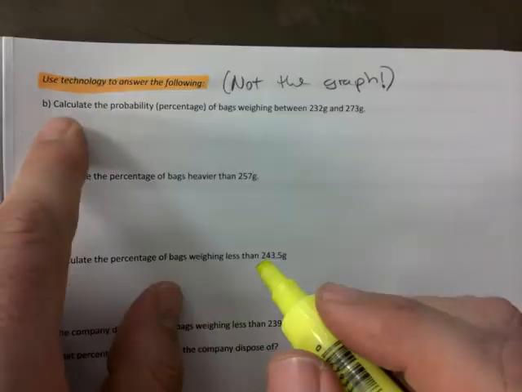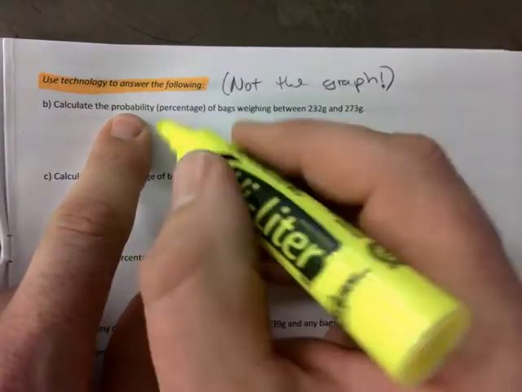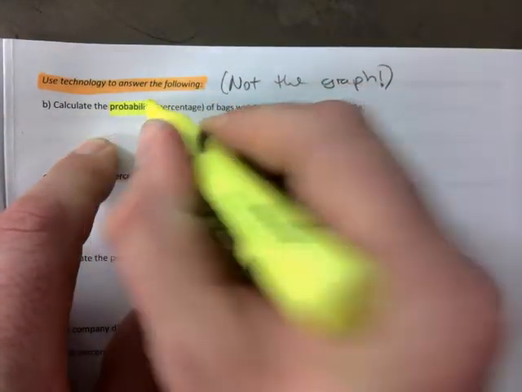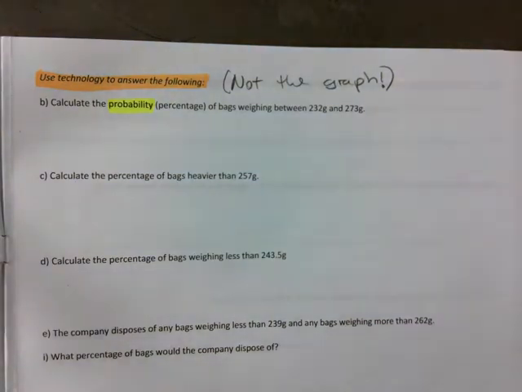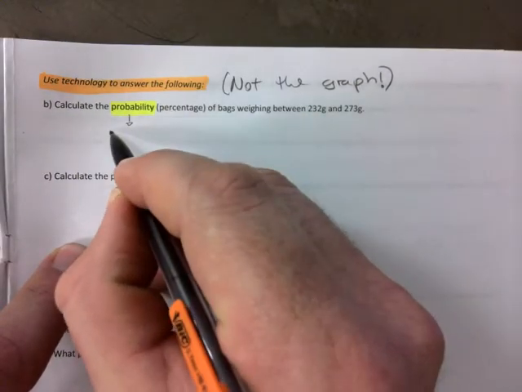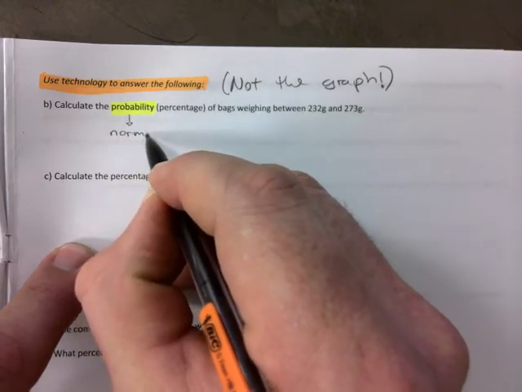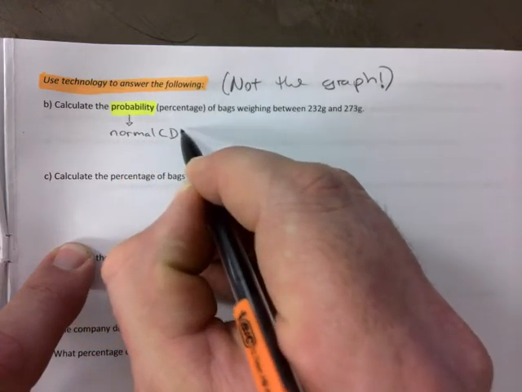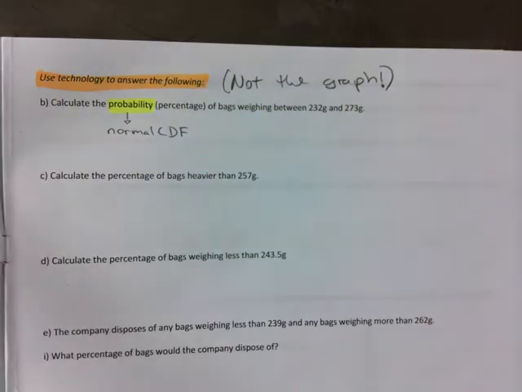Okay. Calculate the probability percentage. That is a hint for normal CDF. That is a hint. It's a dead giveaway. It's not asking for the actual value. It's saying, hey, what's a probability?